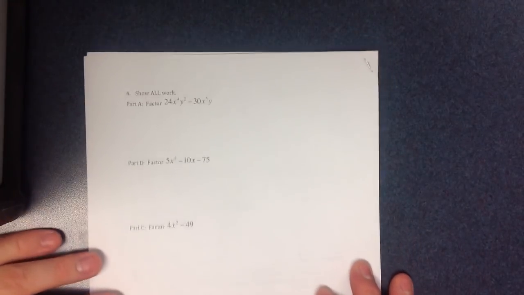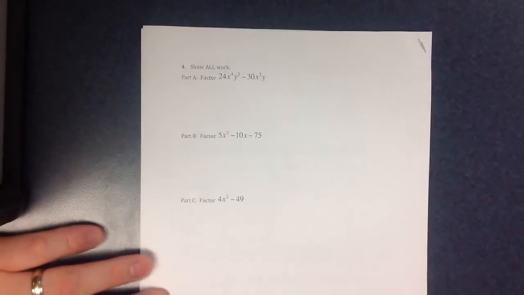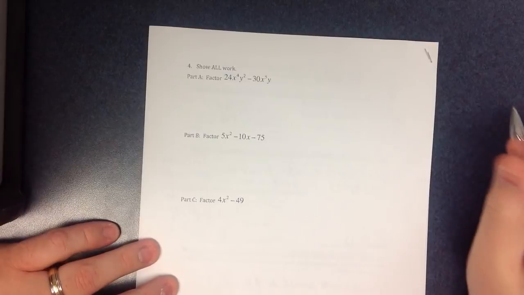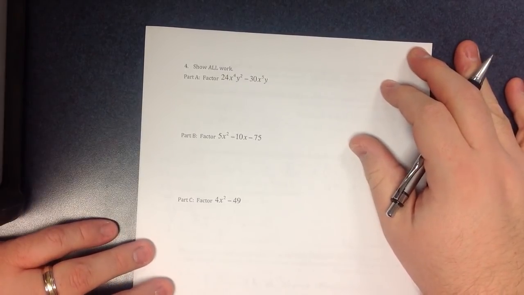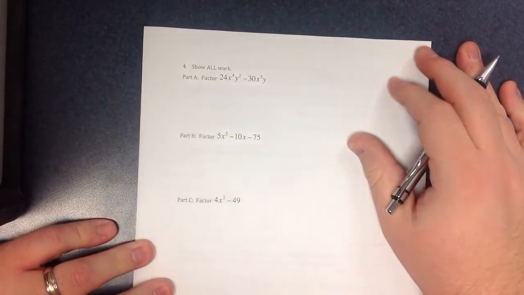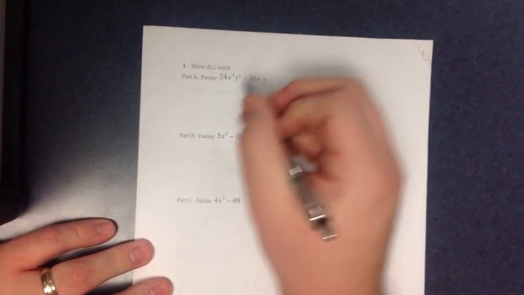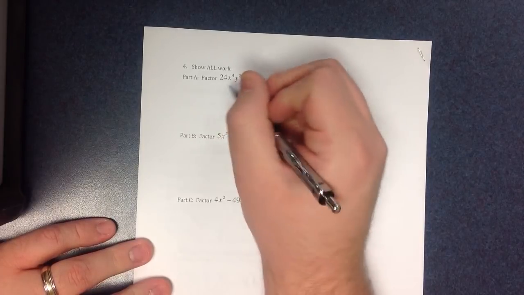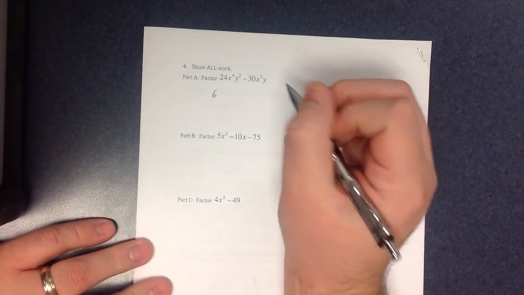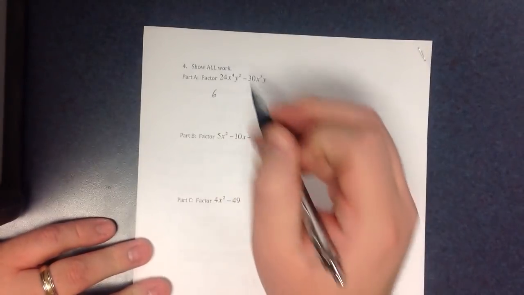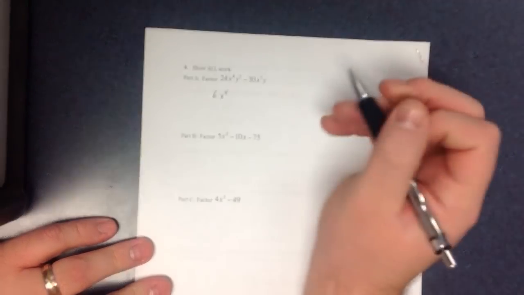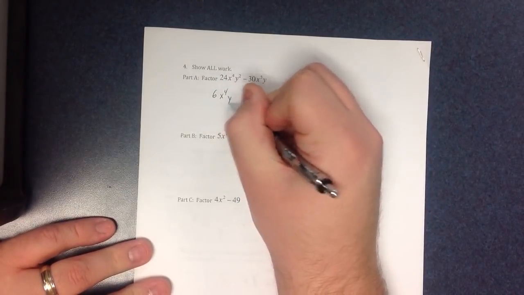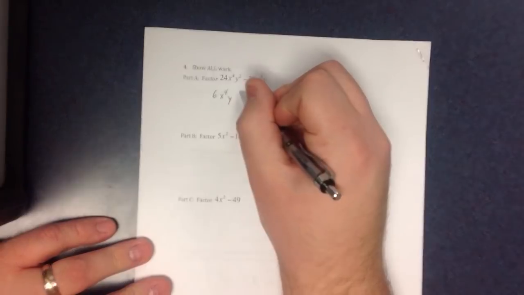Okay, the last page reviews different types of factoring. Part A says factor 24x to the 4th y squared minus 30x to the 5th y. If we look at the greatest common factor, the greatest common factor of 24 and 30 is 6. This one has x to the 4th, this one has x to the 5th, so x to the 4th would be the biggest they both have. Y squared and y, so y is the biggest y they have.